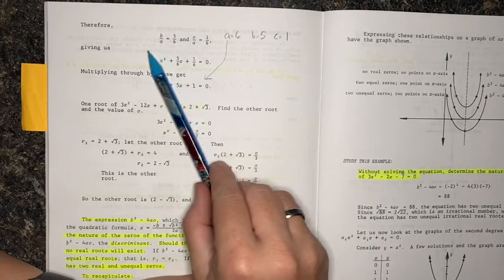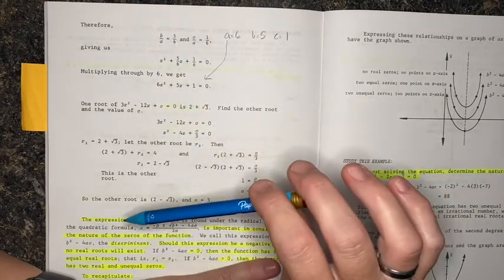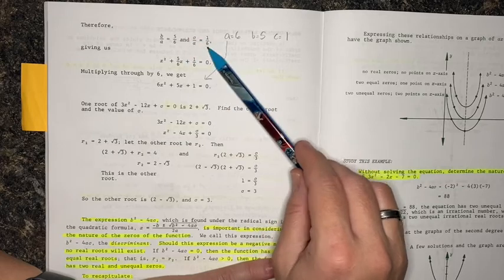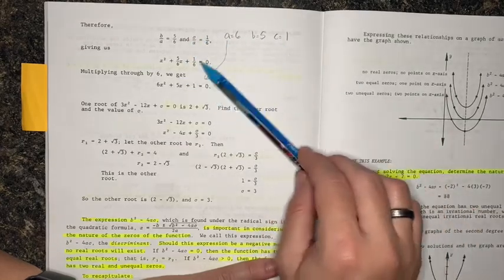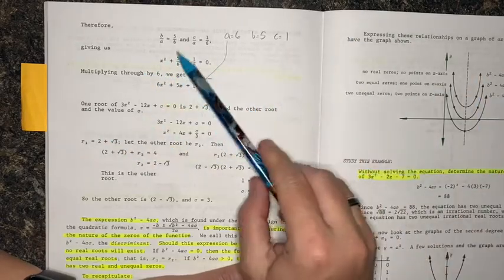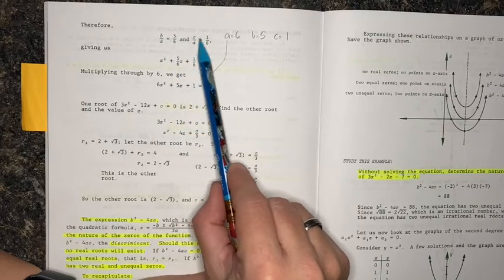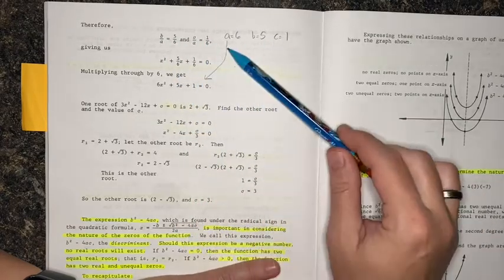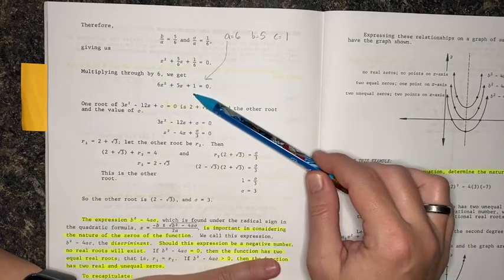So you can see here that they wrote that b over a is equal to 5/6, which we just solved on the last page, and c over a is equal to 1/6, which we solved on the last page. So then they put it back into that formula and worked backwards. But here's the thing. We can see then that a is 6, that b is 5, and that c is 1. So we can skip this step and just jump right to this step, okay?